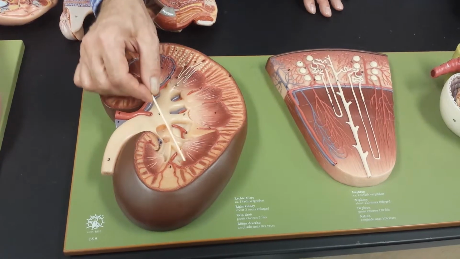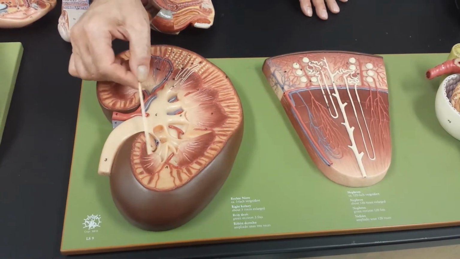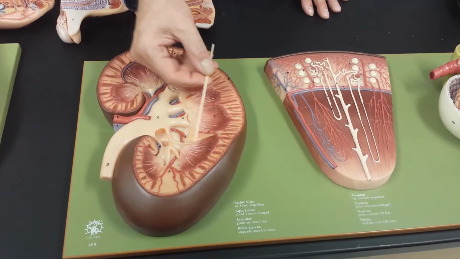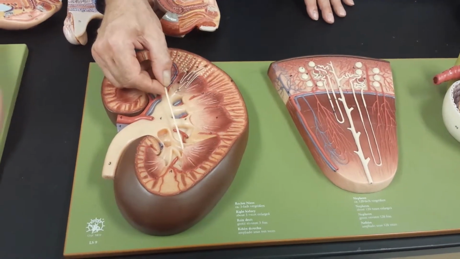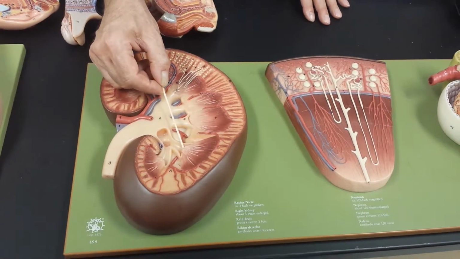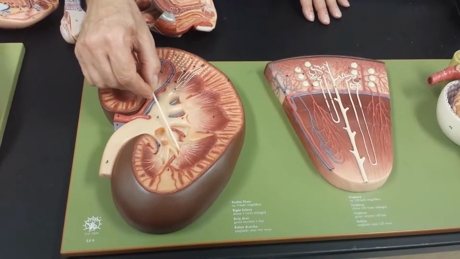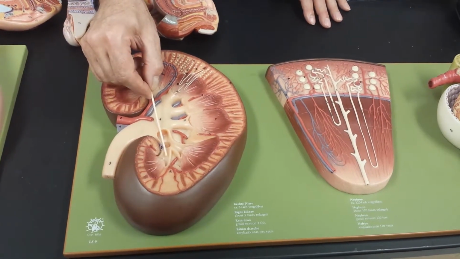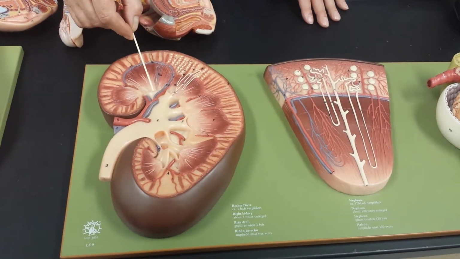Also, notice it's shaped like a pyramid, so these are called renal pyramids. The base of the pyramid is adjacent to the cortex, while the apex, also called the papilla of the pyramid, projects inward into a collecting chamber called a minor calyx. That's what each of these is.